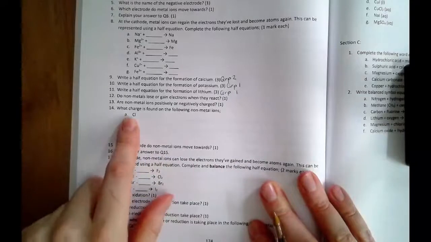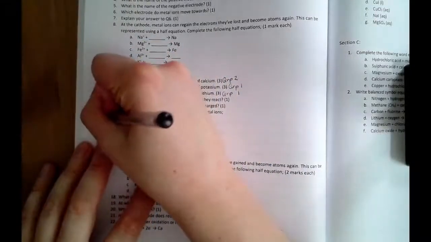The following metal ions, again, I'll tell you what groups they're in case you don't have the periodic table to hand.